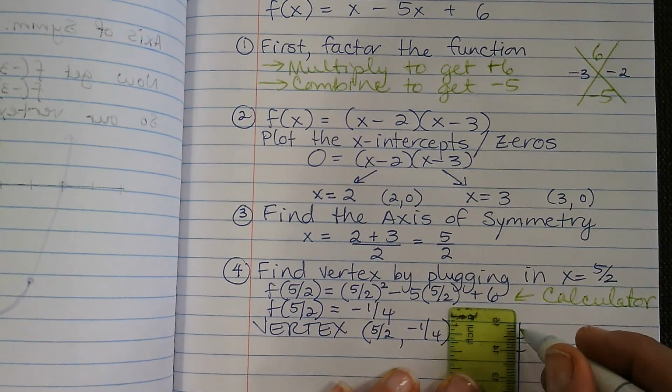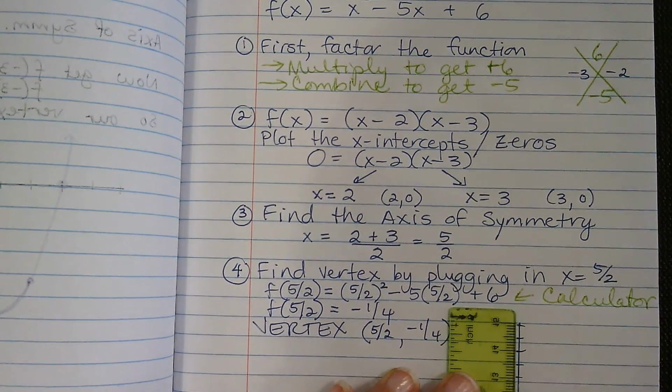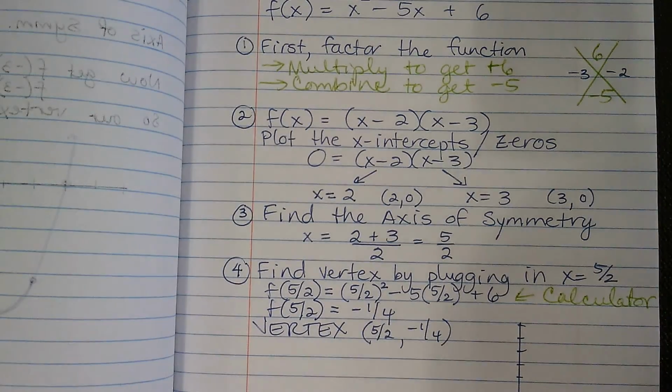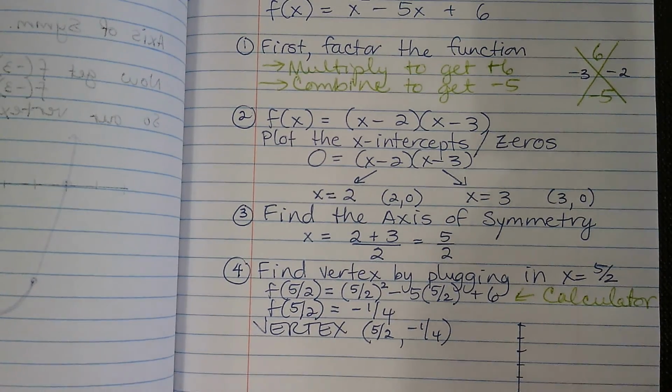We'll make a little pretty graph. Graph paper would be beautiful, but I don't have it right now, so let's go here. First quadrant. Ruler is a very handy thing.